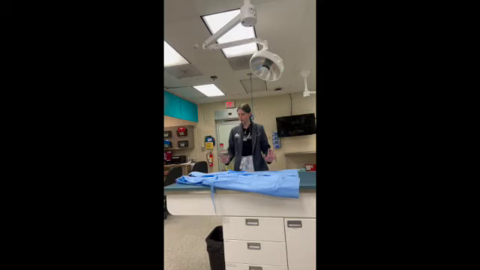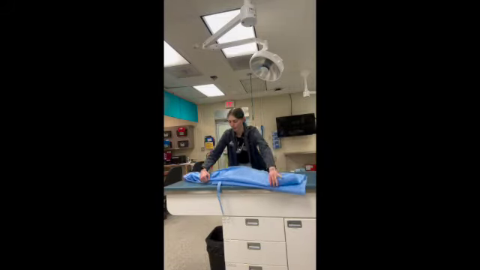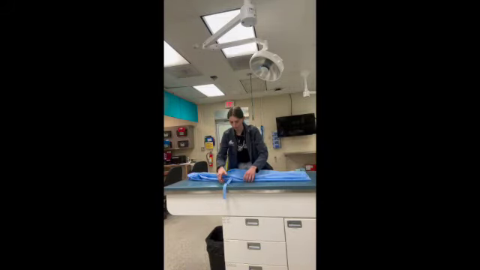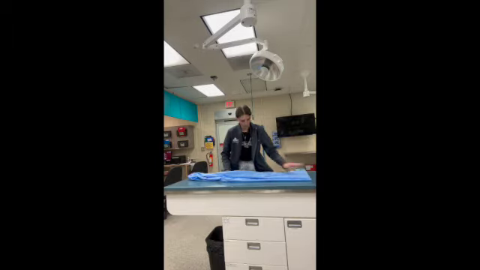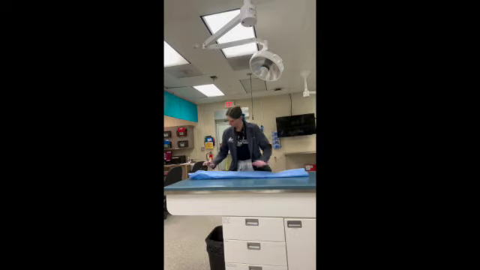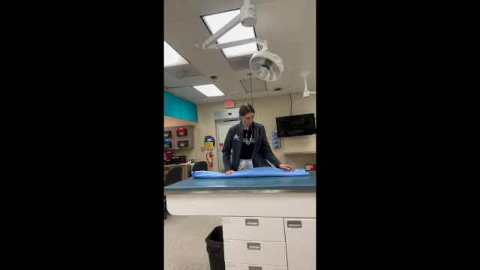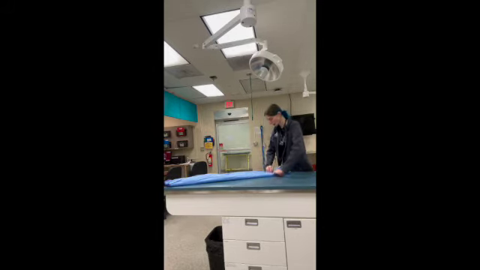Alright, so now that they're both folded about halfway, I'm now just going to completely fold it in half. Alright, and then we're going to fold it in half again. I'm going to start accordioning the bottom of the gown.